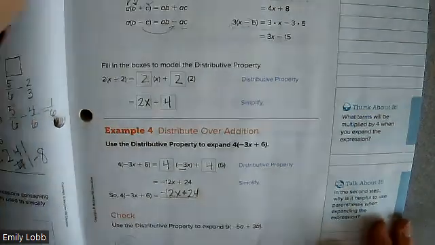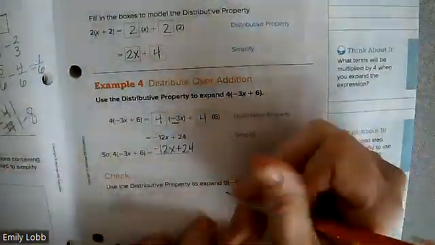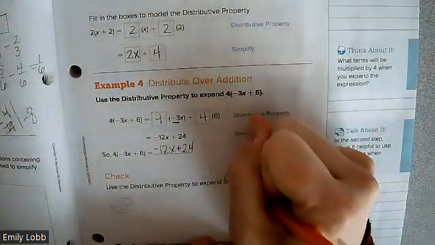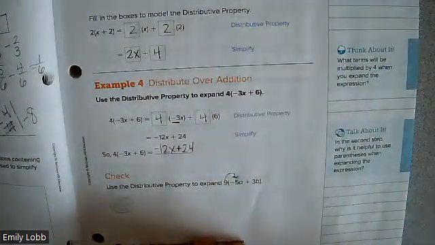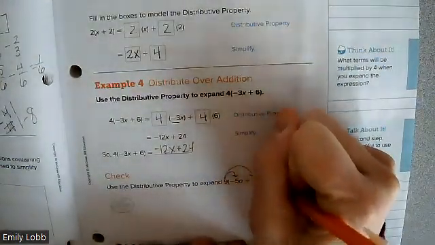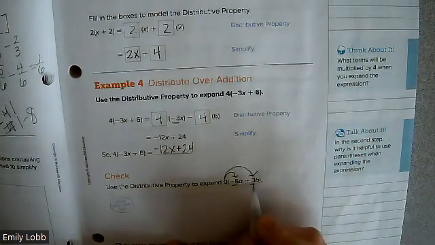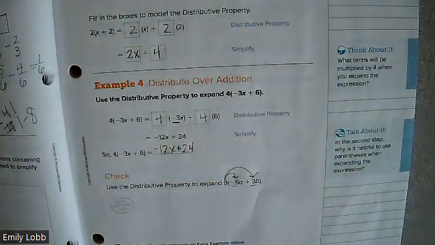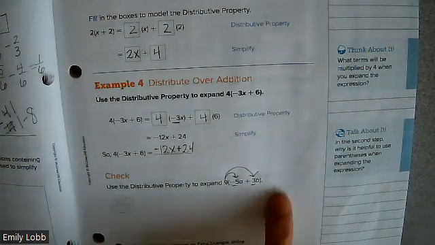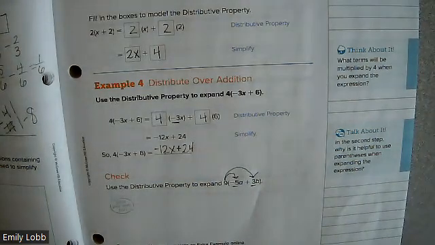So I want you to check your knowledge of this. Remember, you're saying 9 times negative 5a, and then you're saying 9 times 3b. So we're always looking at the coefficients, but we can't forget to bring down the factor of a and the factor of b into our final answer. So try that.